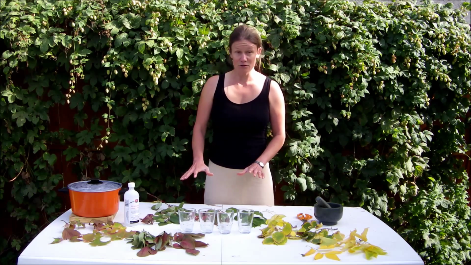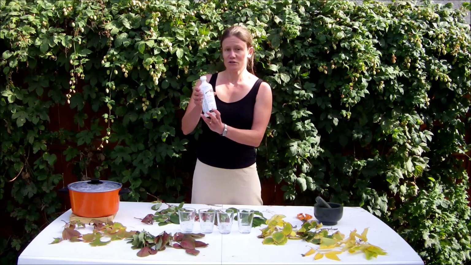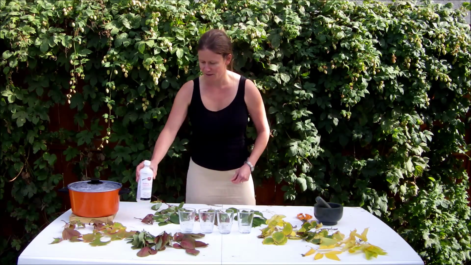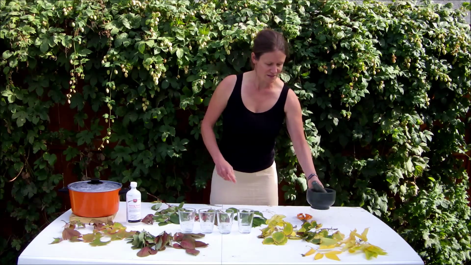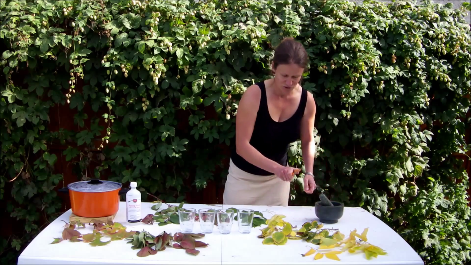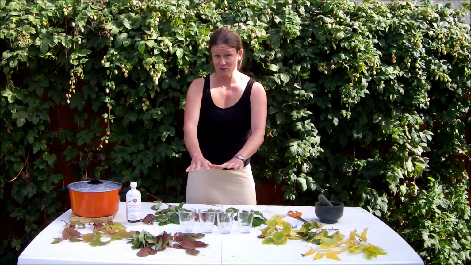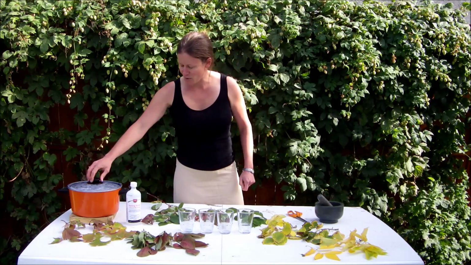Besides the leaves, you're going to need a few other things. Rubbing alcohol, which you can buy in a drug mart. You're going to need some way of making the leaves into a pulp, like a mortar. We're going to need scissors for cutting the leaves. We're going to need glasses, as many glasses as we have different leaves. And you need a pot of hot water.